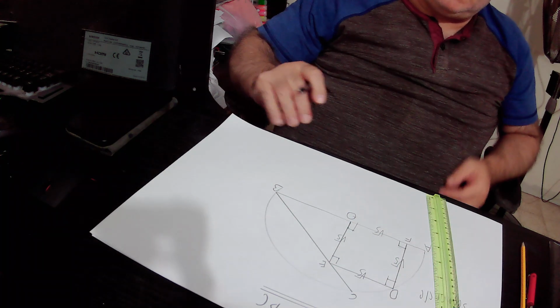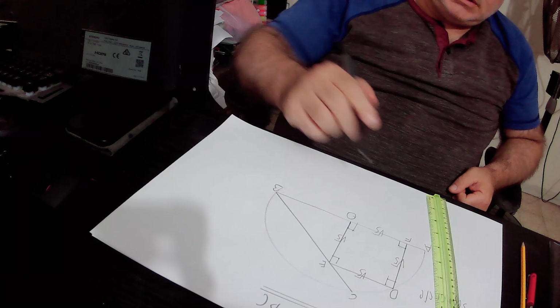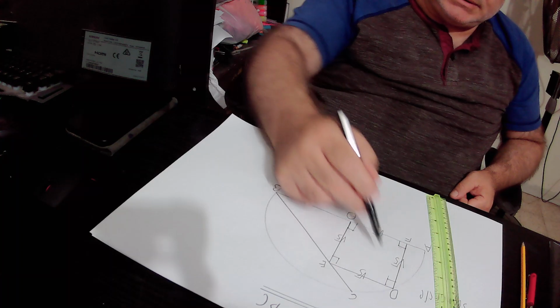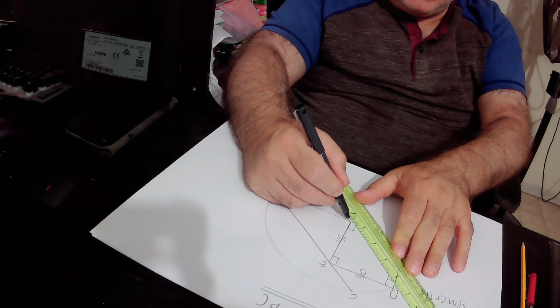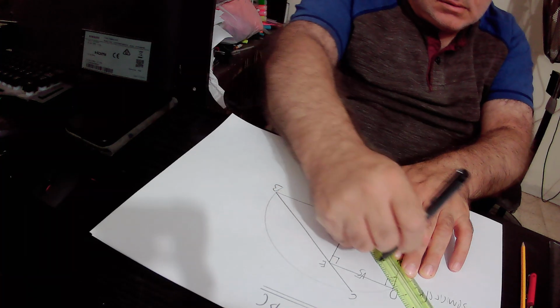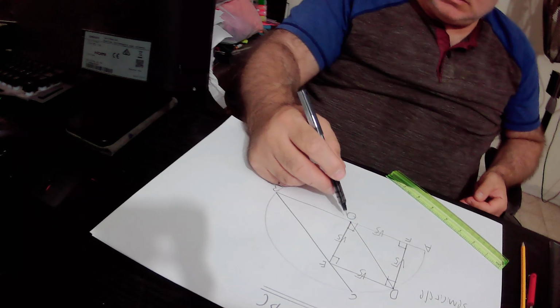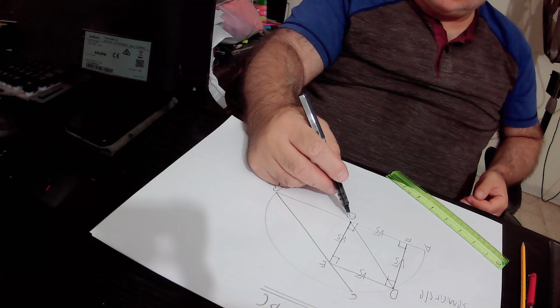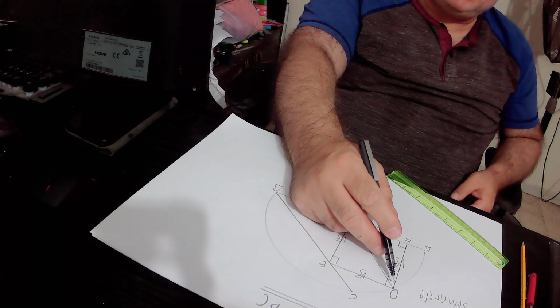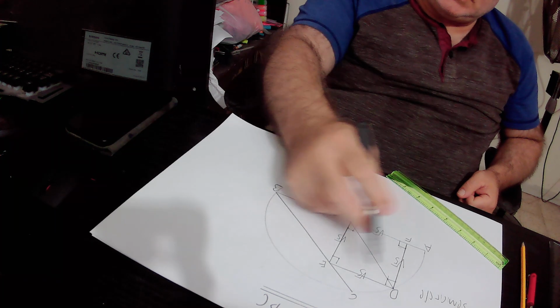In the next step, we'll join points D and O together by a straight line. Point O is the center of the semicircle, point D is a point on the semicircle itself, therefore DO is the radius of this semicircle.